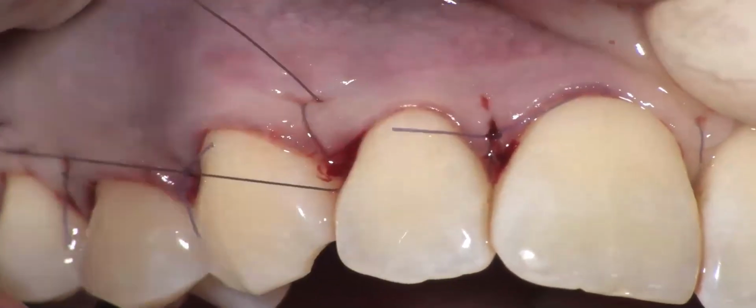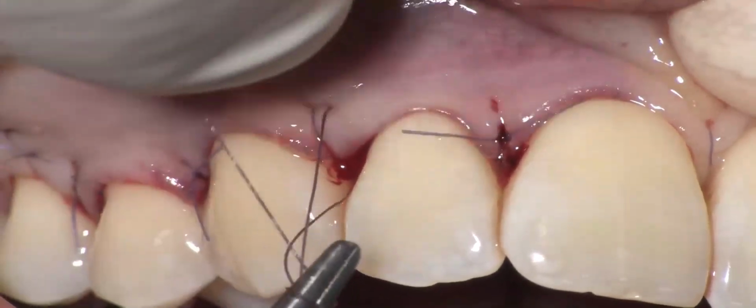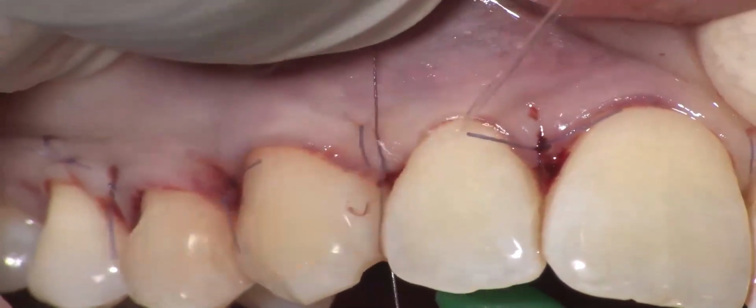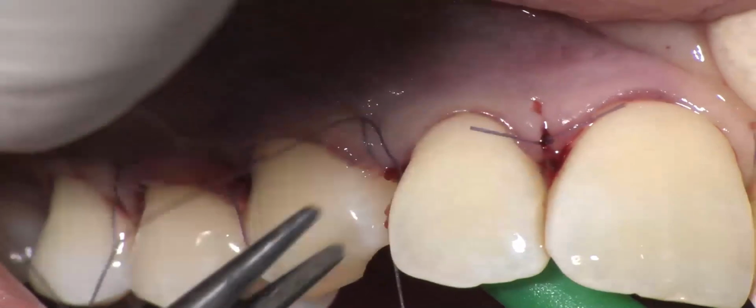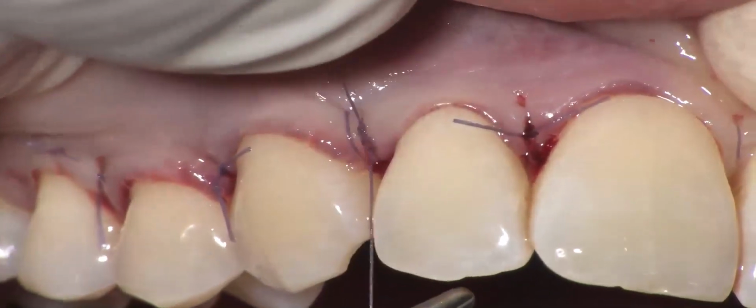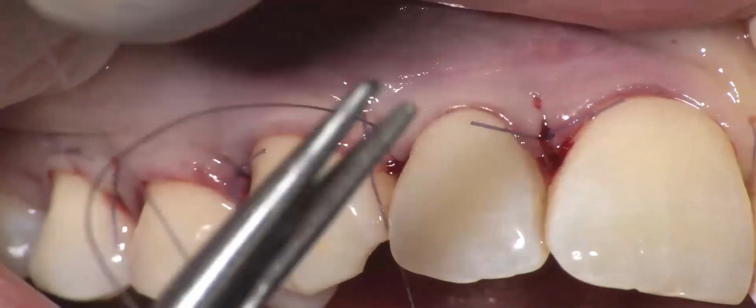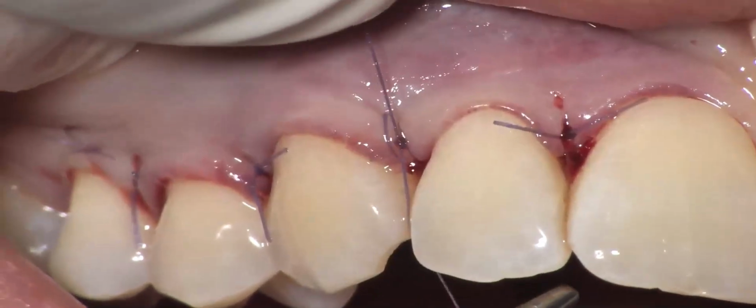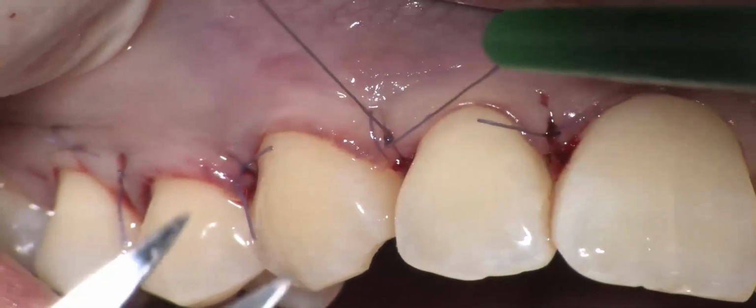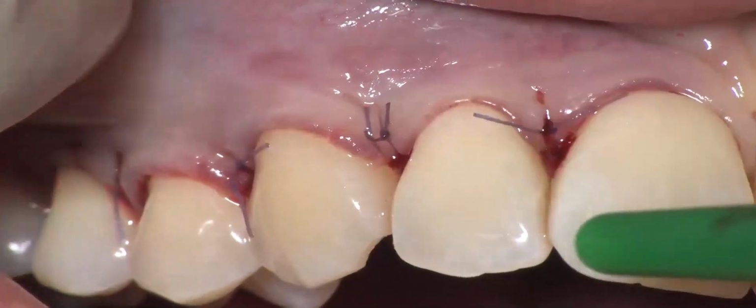And now I close and give good adaptation of the papilla also between the lateral and the central and improve the ischemia of the keratinized tissue around the canine.